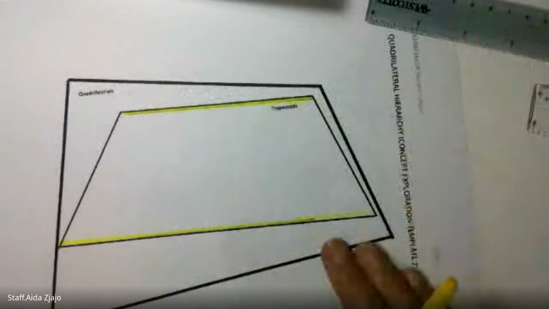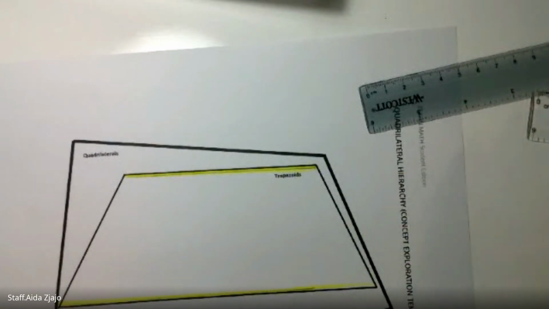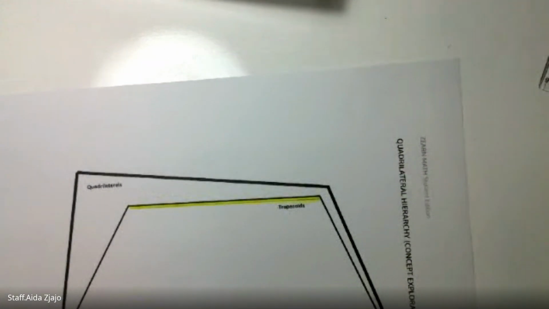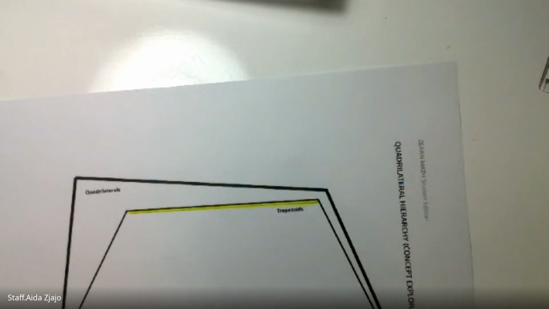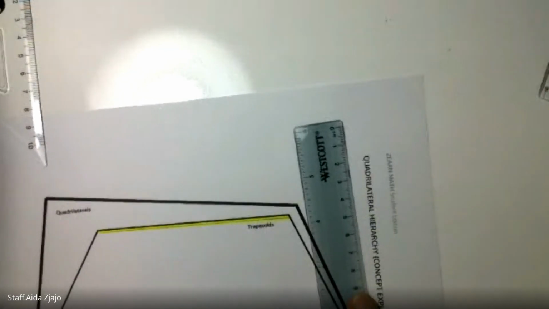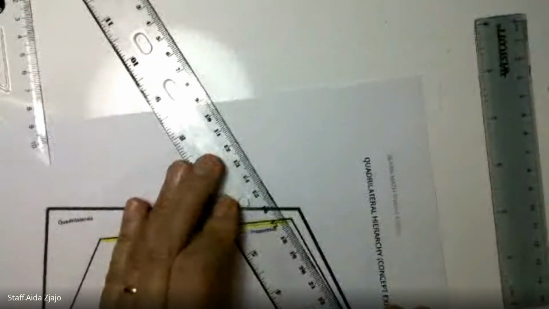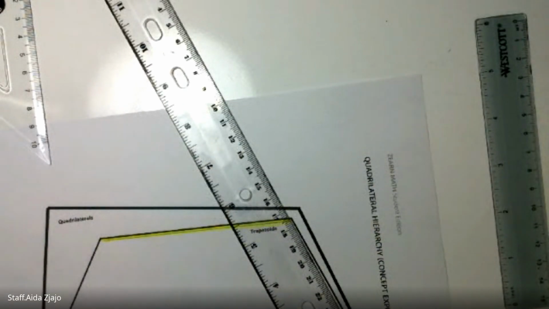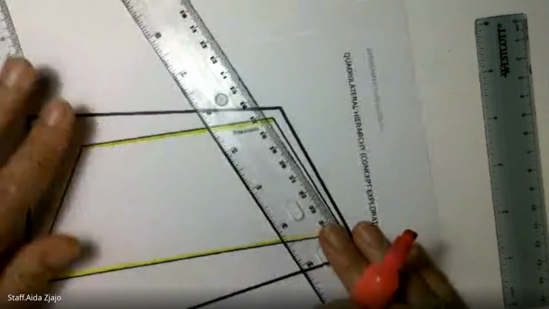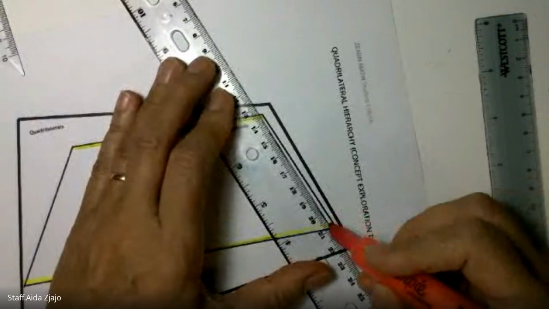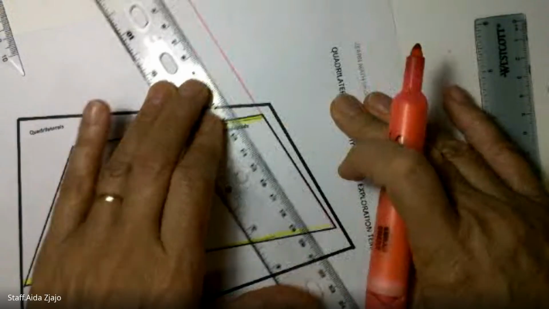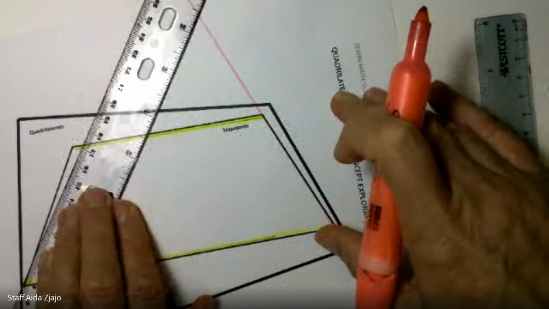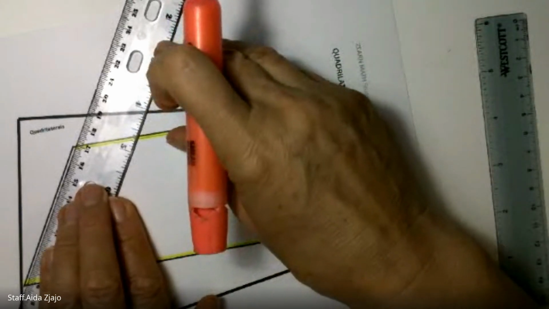So the other two sides are not parallel, and we can use my pink ruler. If I extend these sides they will get trapped. If I extend this line segment, and also this one here, they will get trapped.